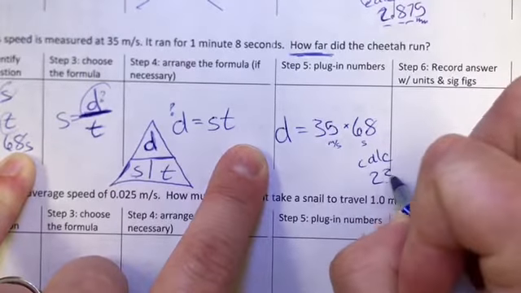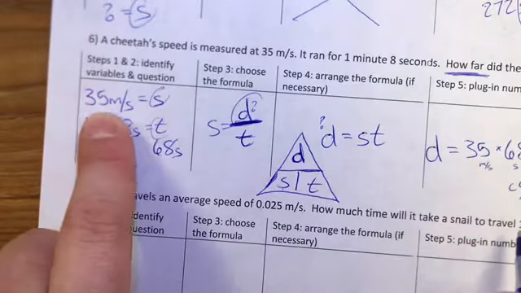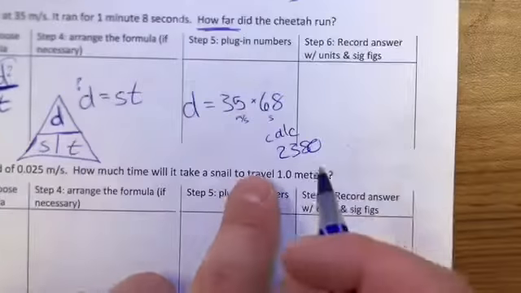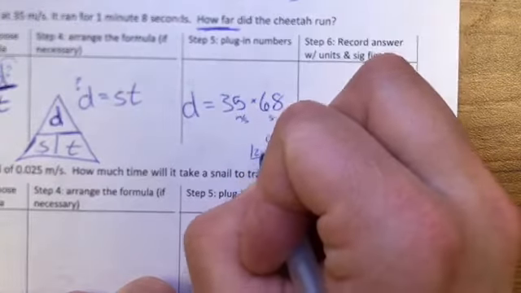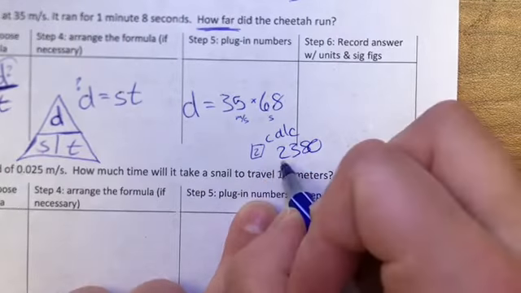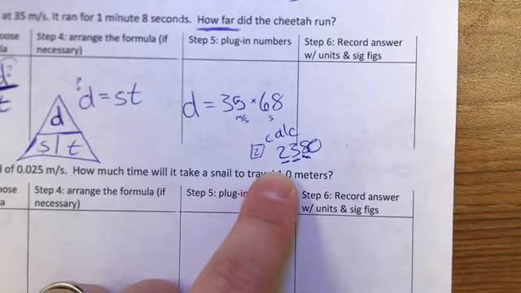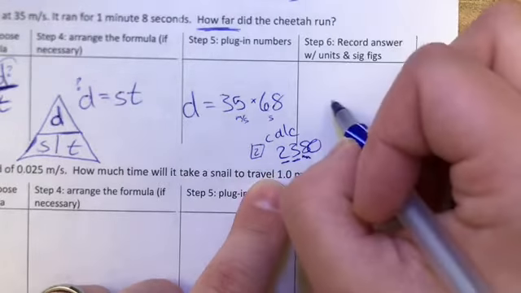Calculator says 2,380. Significant figures. This has 2 sig figs, that has 2 sig figs. So our answer should only have 2 sig figs. This number has 3. It needs to have only 2. So look at the 2 and the 3. And ask yourself, does the 8 round it up? Yes, it does. So that 3 is going to become a 4.